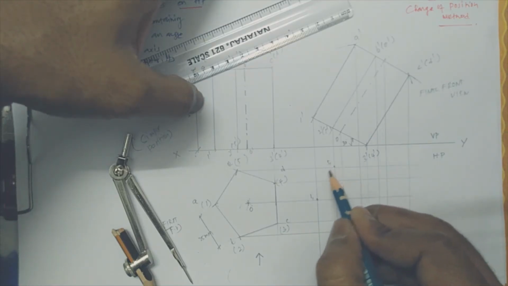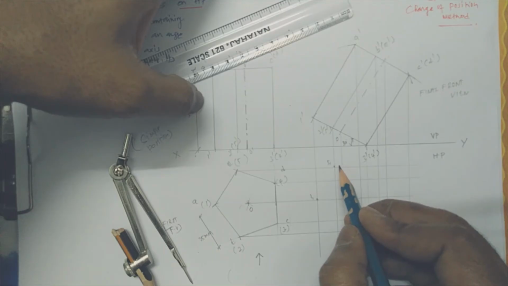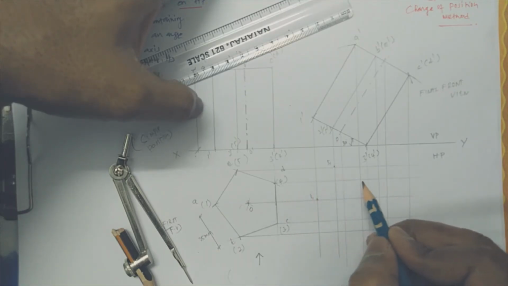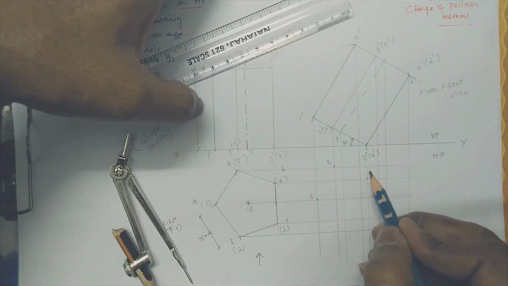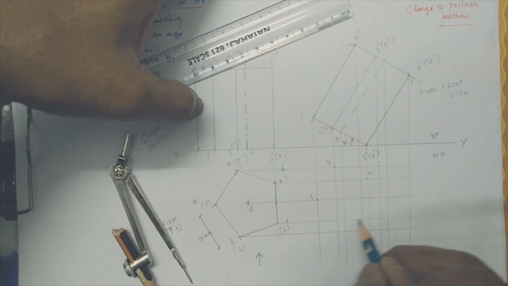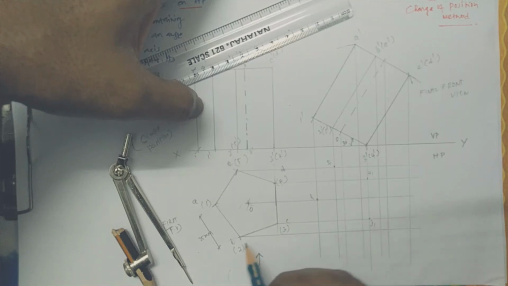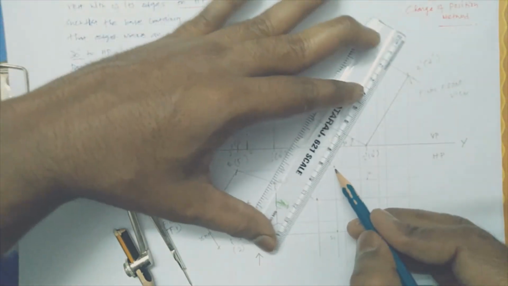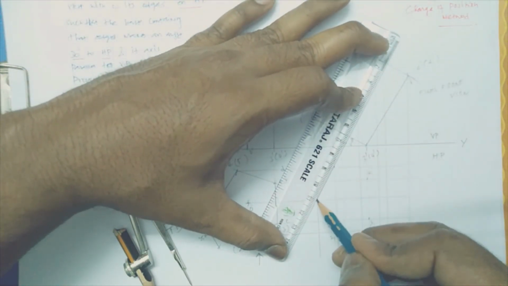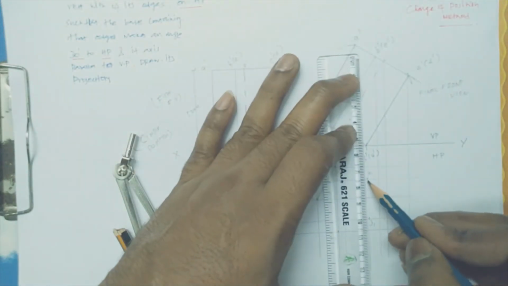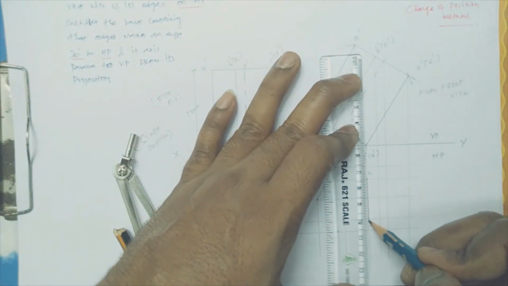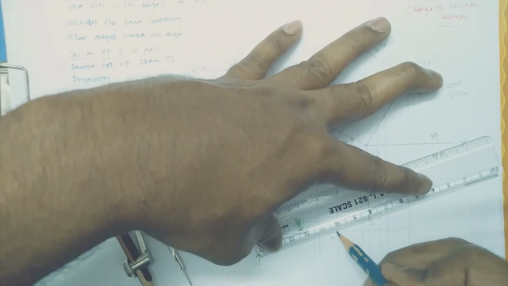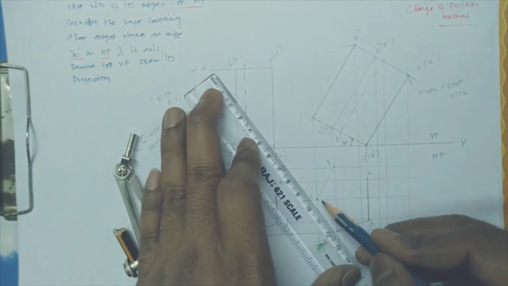5 1. So now I am drawing only the base, so numerals. So 4 is here, here it may be 4. Let it be 4 1. 3 is here, so 3 will come here, so 3 1. 2 is here and 2 will come here, so 2 1. Now you connect everything. That is gives you the final top view.